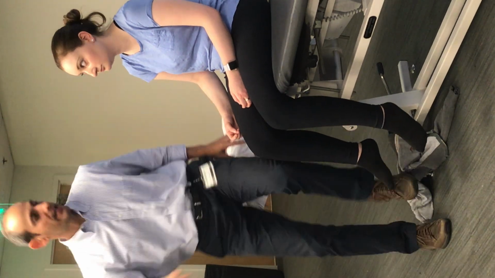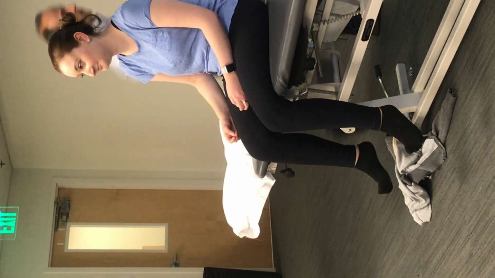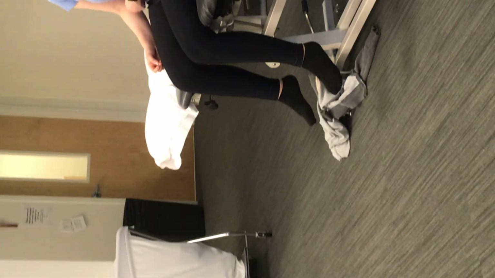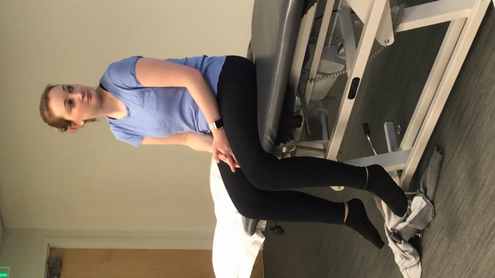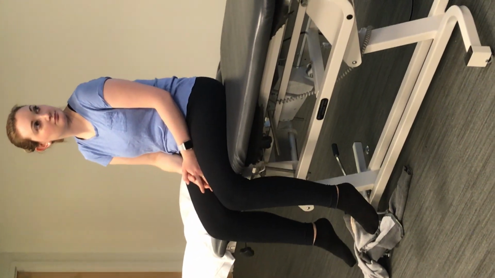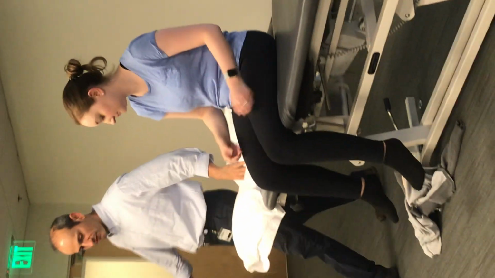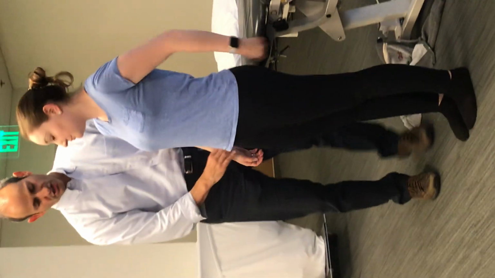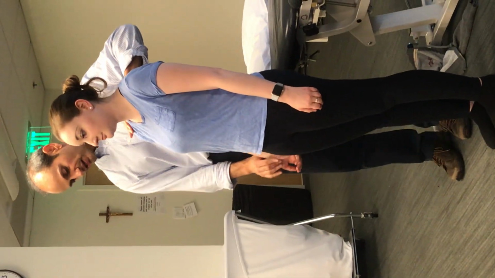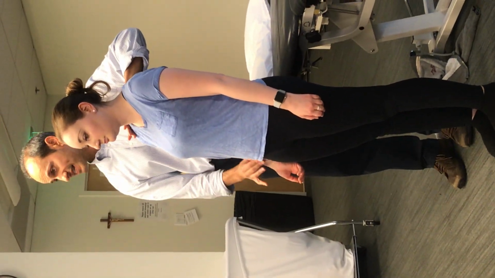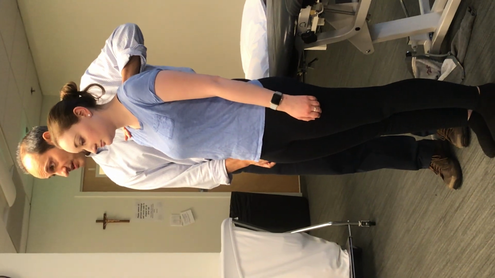Okay, all right. The next ones are your biceps provocation tests. So the Speed's test, let me have you stand up for me. So here, your arm is in a fully extended position, supinated position.